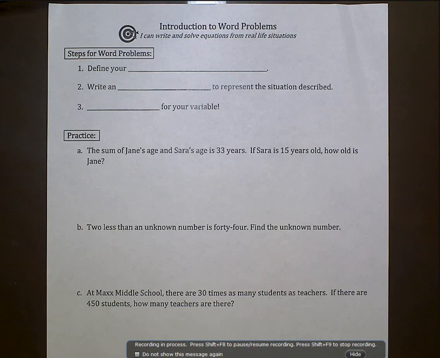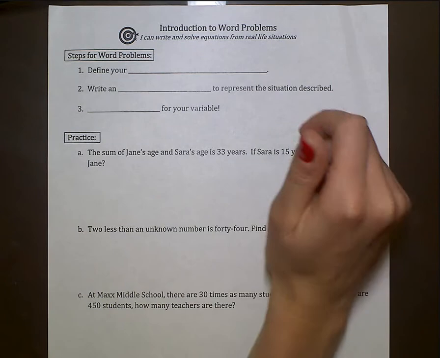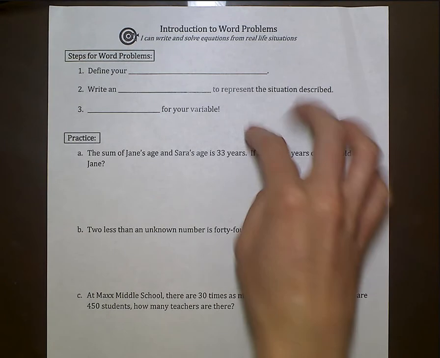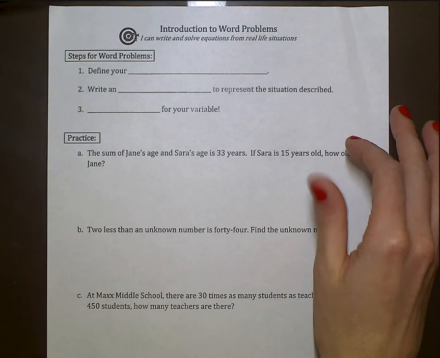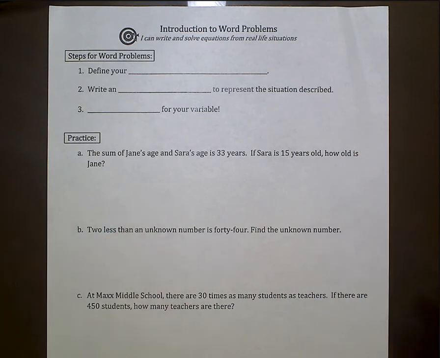Welcome back, guys. This is our last lesson in Unit 1, and we're going to be introducing how to solve a word or application problem, same difference, in Algebra 1. Next unit, I will warn you, we are going to be doing a lot of application problems. So just to introduce things and get that conversation started, we're going to do some really basic application problems today, and then next unit we'll really dive into things.